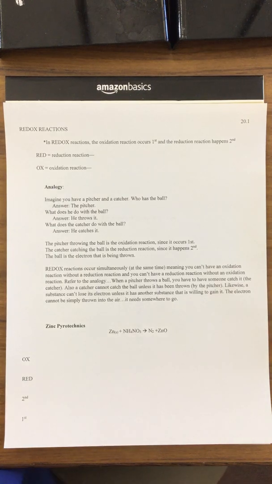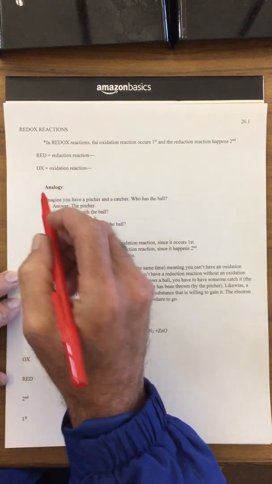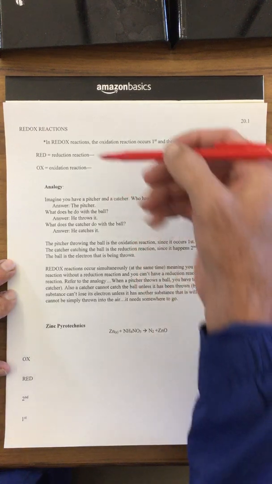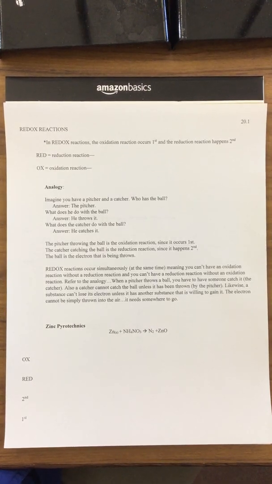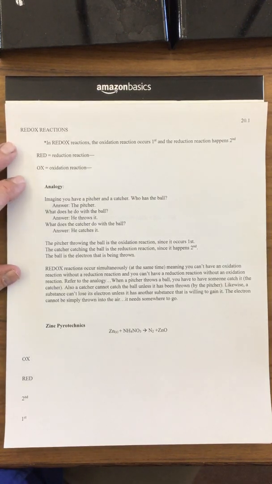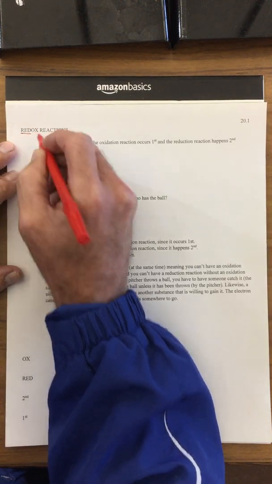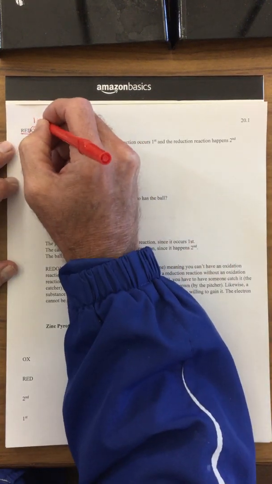Redox actually can be divided into two parts. We have the RED for the reduction part, and we have the OX for the oxidation part. So I've written a lot of information here, and because it's a lot to take in, I want to make sure that you have it recorded and not just have it verbally. So in a redox reaction, the oxidation reaction takes place first. So we have two parts of the redox reaction. We have the RED for the reduction, and we have the OX for the oxidation. So the oxidation takes place first.